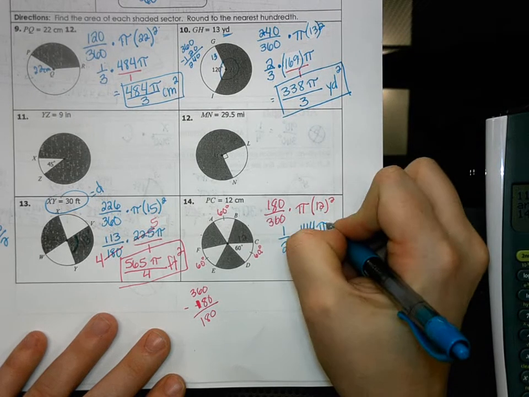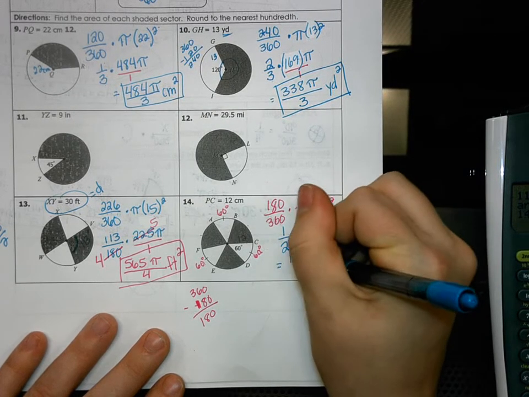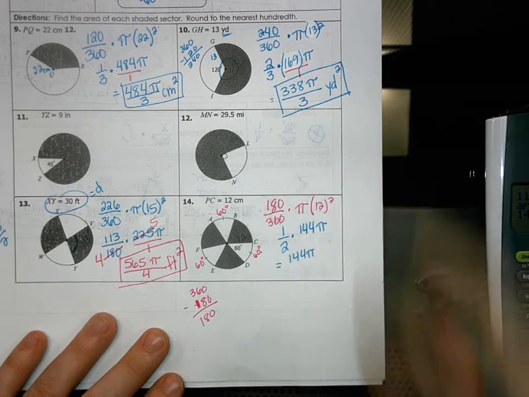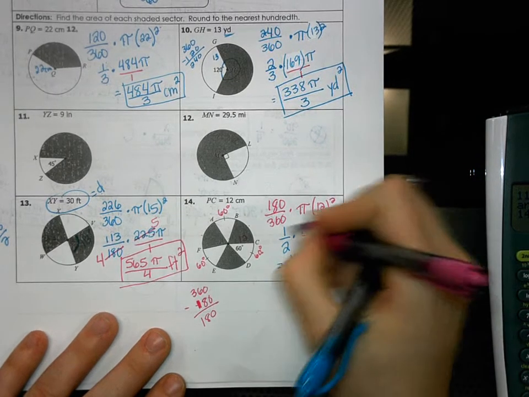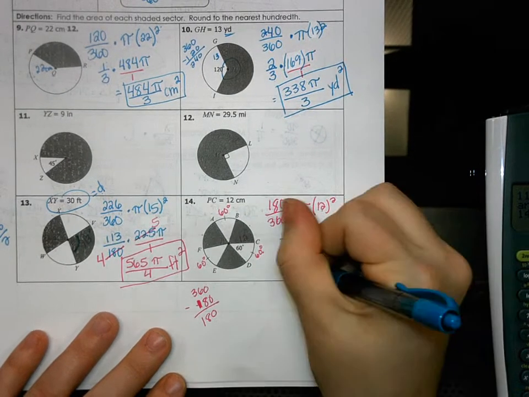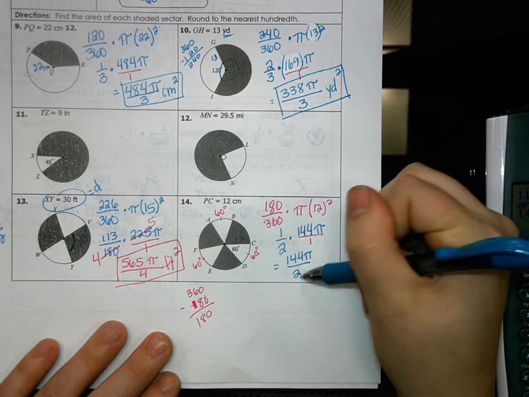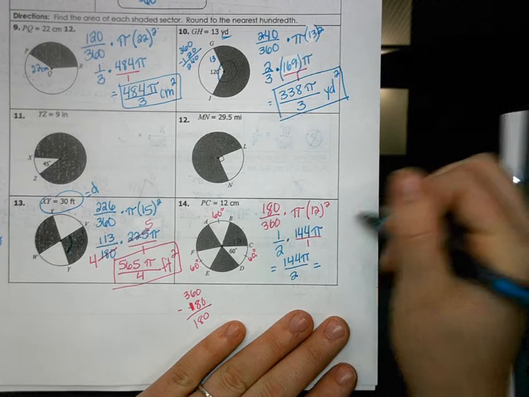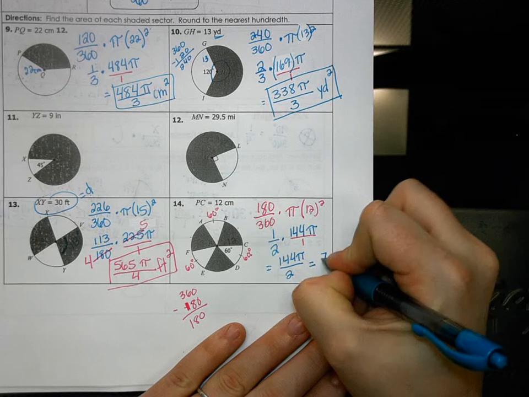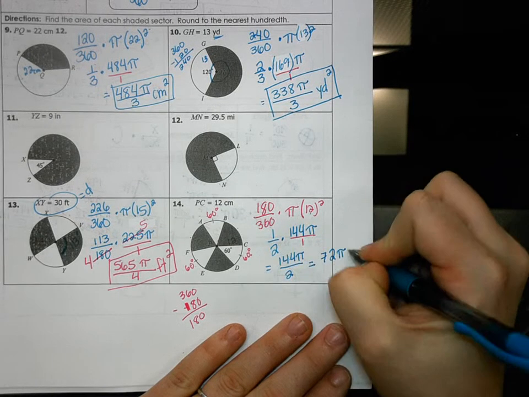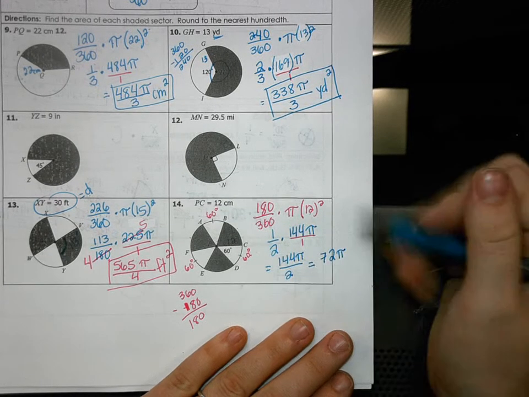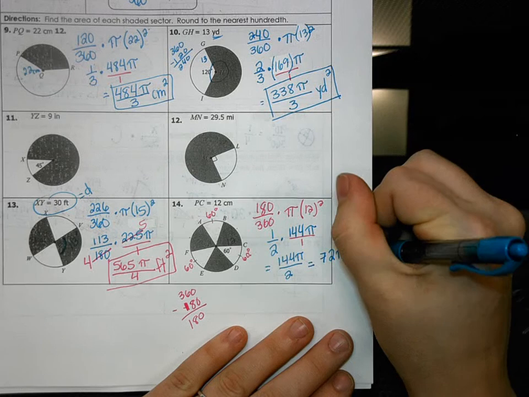So you get 144 pi for your numerator when you multiply straight across. 2 times 1 is 2. Is 144 divisible by 2? Yes, it is. So I'm going to reduce that again to 72 pi. Nothing left in my denominator. You can write it as a 1, but we're not going to write it. So it's centimeters squared.